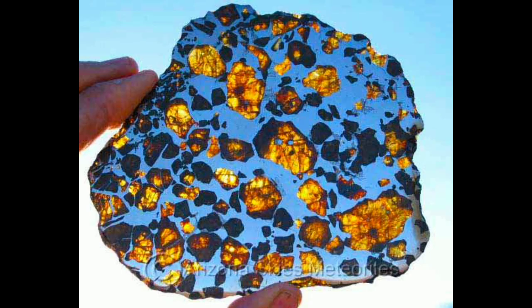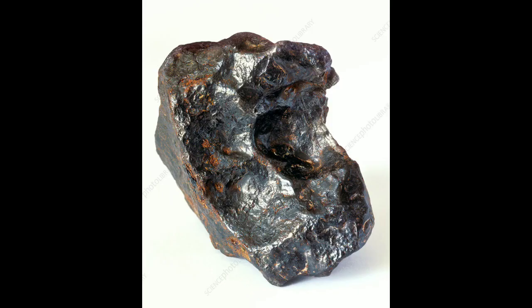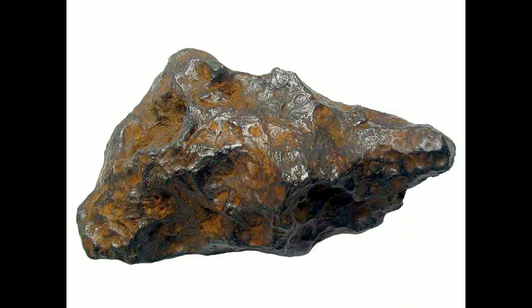Chondrites are the materials from which the solar system formed, and they can tell us a lot about how the solar system formed. Some of the most basic types, carbonaceous chondrites, are rich in water, sulfur, and organic materials, while the achondrites are igneous rocks.